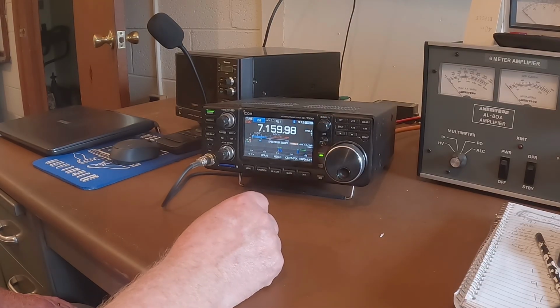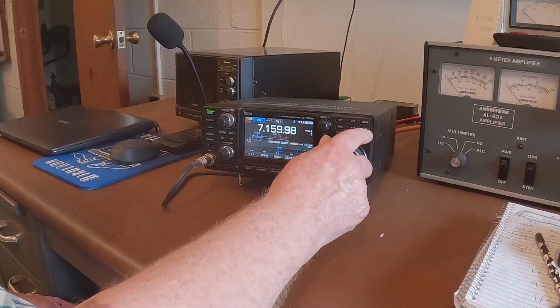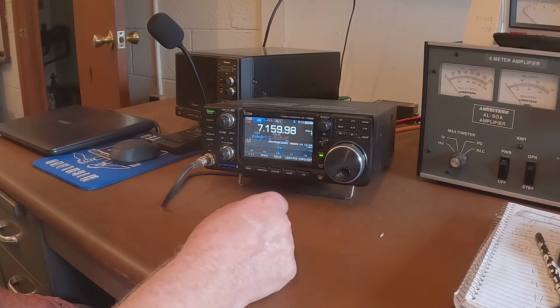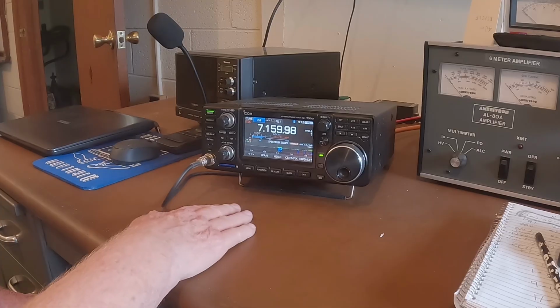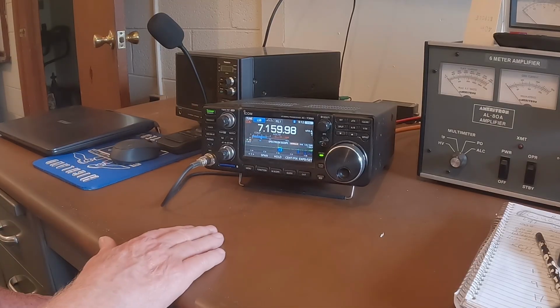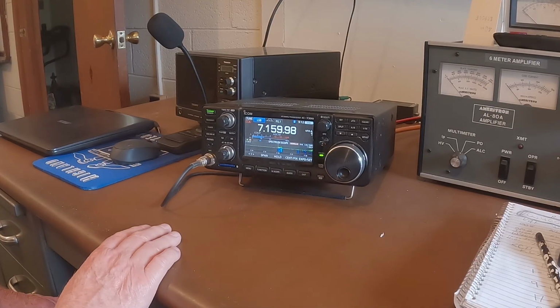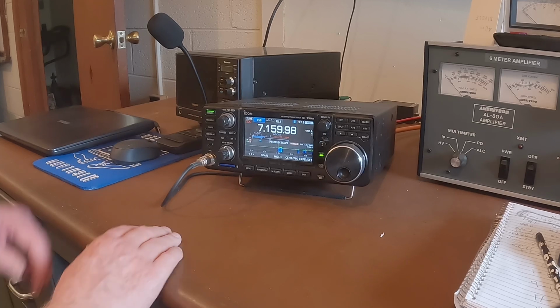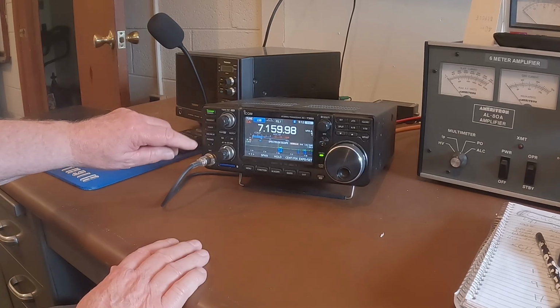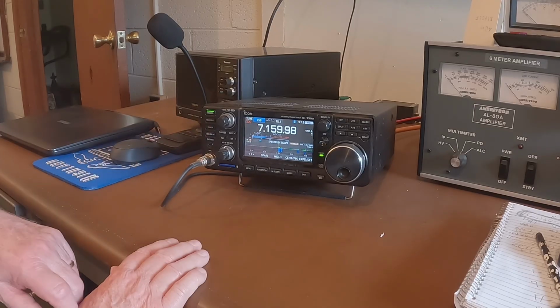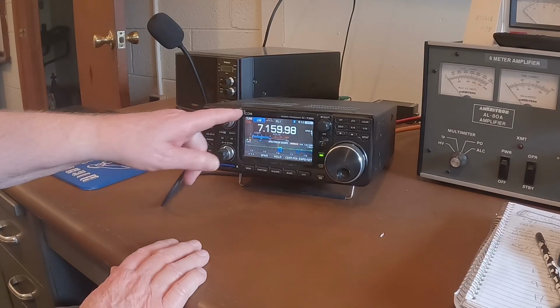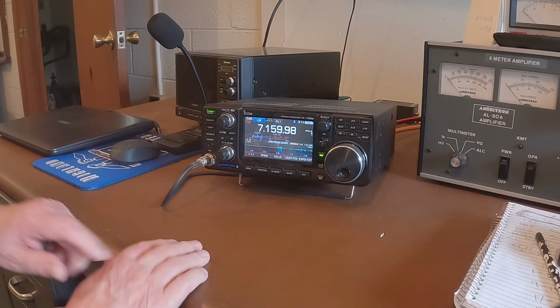Anyway, let's see. You've got things for split and A and B VFO buttons on here. You probably won't be using them much for just general, basic get on and operate, but it's there. There is a tuner button. You push it and the rig will go into a tune-up mode, and when it's completed with that, you'll see up there that it's ready to go.